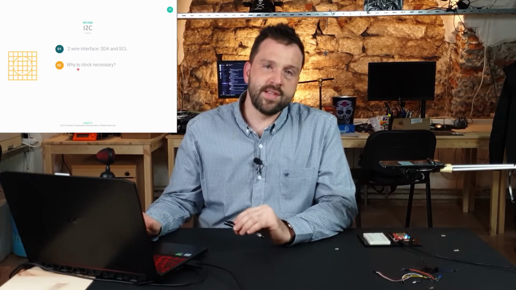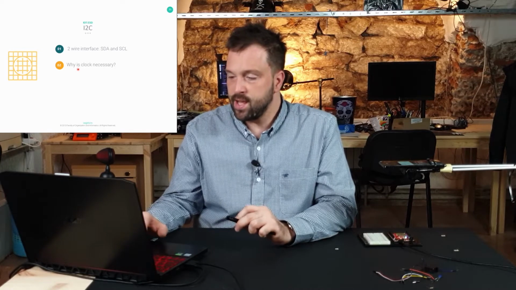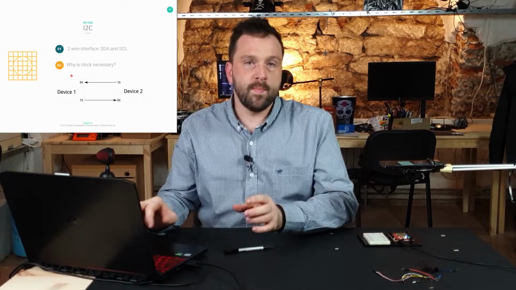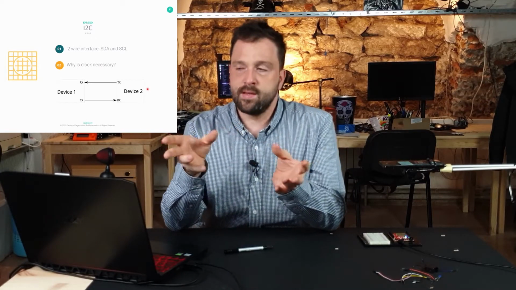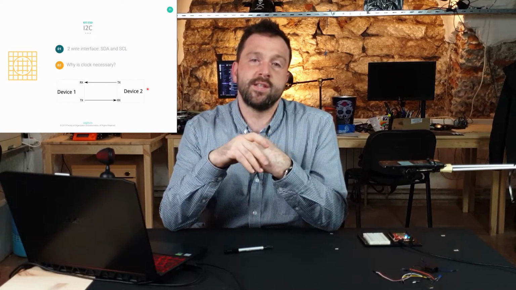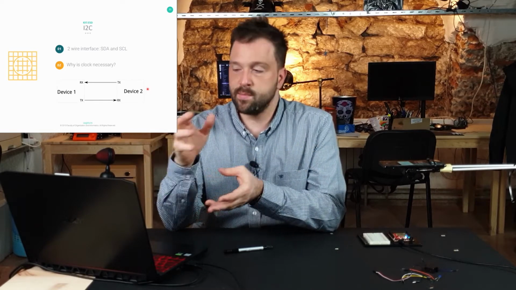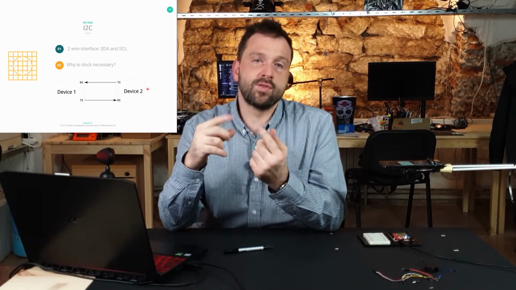And the question here is, why is the clock necessary? Well, for example, if you have two devices, device 1 and 2, and you have a video explaining serial communication between PC and the board, where PC is device 1 and the board is device 2, and they are also using serial communication in this case. To simplify things, you have a pin, which is a digital pin, TX and RX, and on the other side you also have a TX and RX.